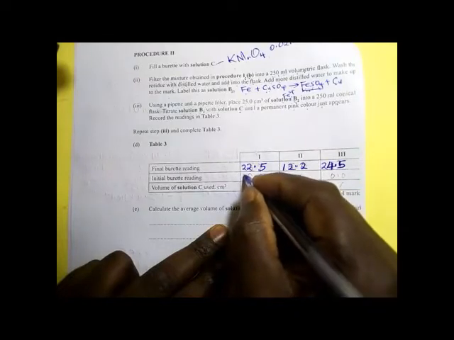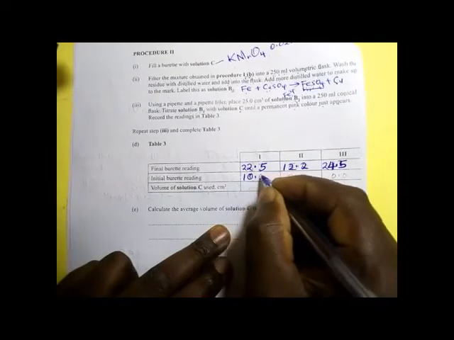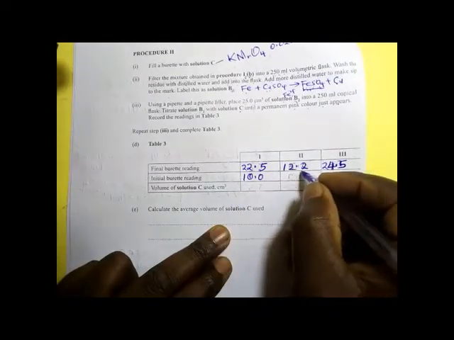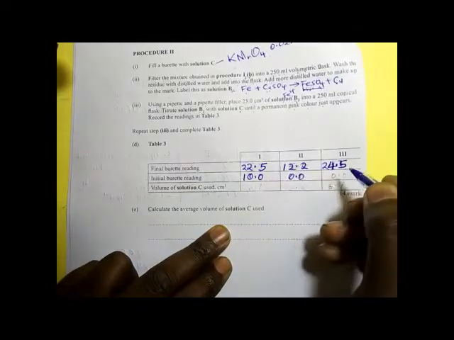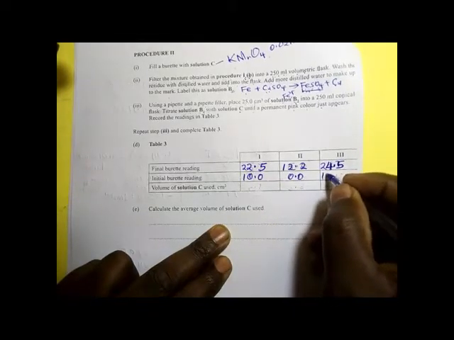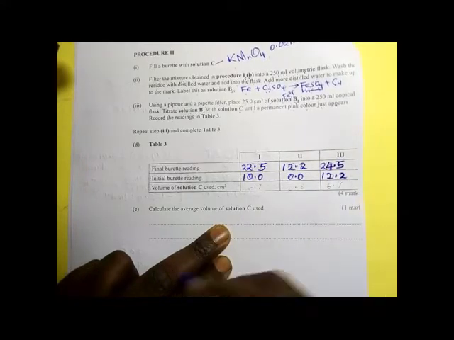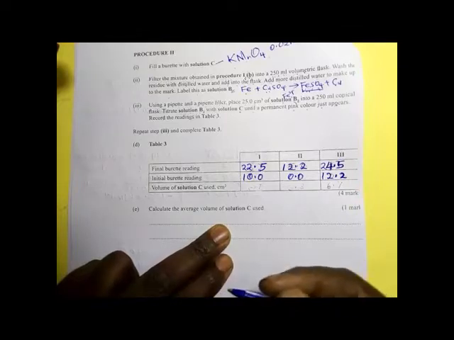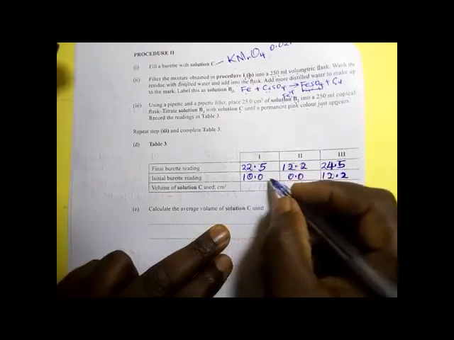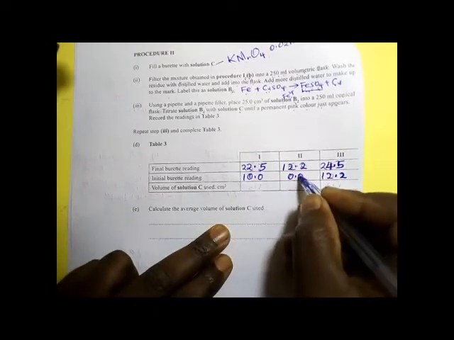Here the initial, we can even start at 10. It was started at 10. Initial here is 0.0. Initial here is 12.2. So I want to show you that it is not a must that our initial is always 0. Initial can be any volume. It is up to you to decide. So it is not a must that it should start at 0.